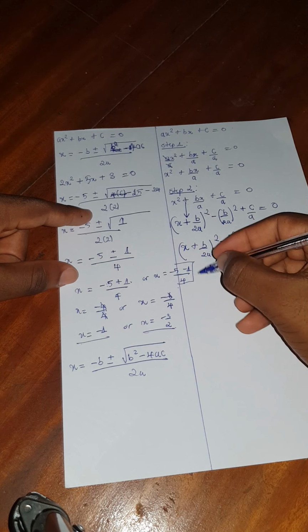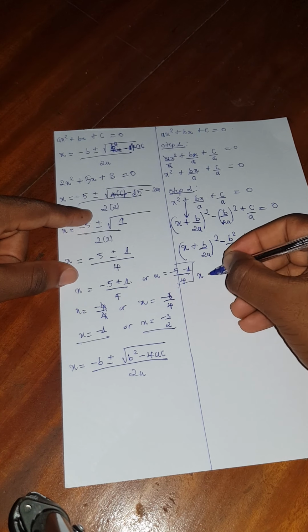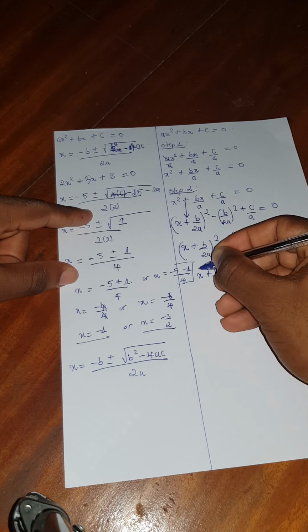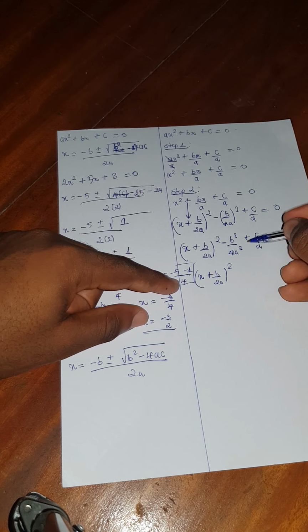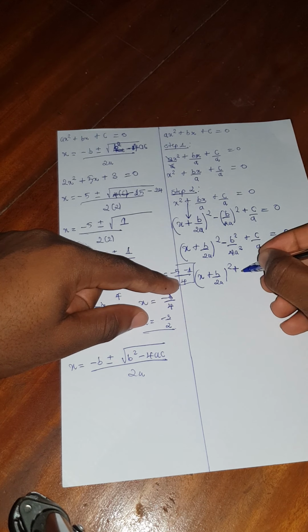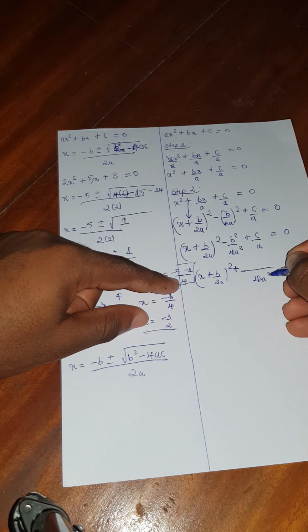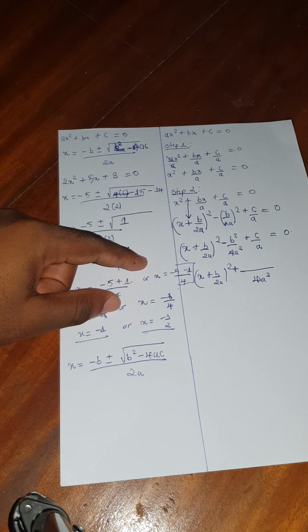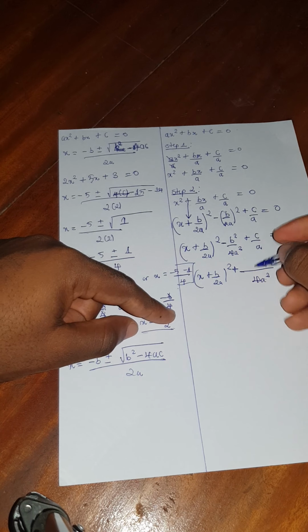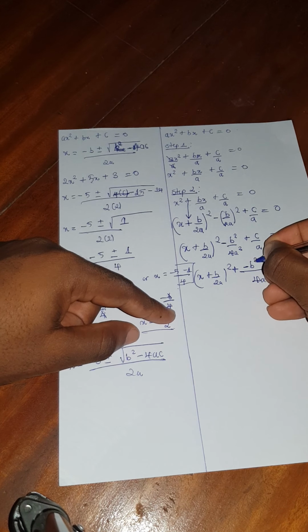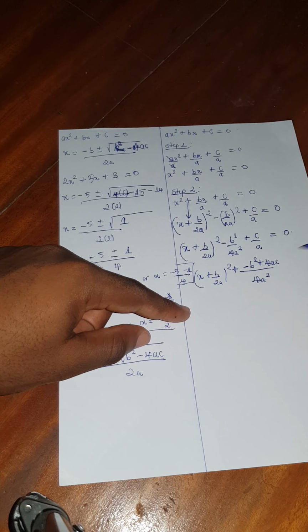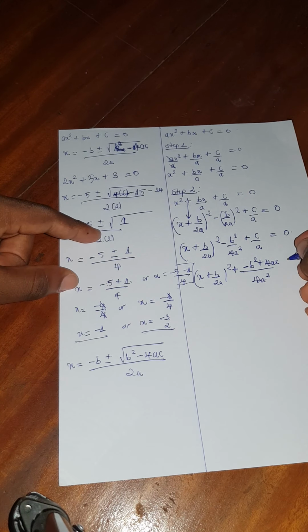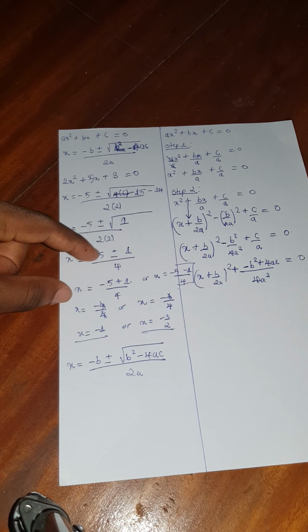So now we're going to have x plus b all over 2a all into squared. We maintain a positive outside and we do a 4a squared being the lowest common multiple. We do it here, we're going to have negative b squared here, and when I divide here plus 4ac, you see already how the answer is coming up to us. So we have 0 here.